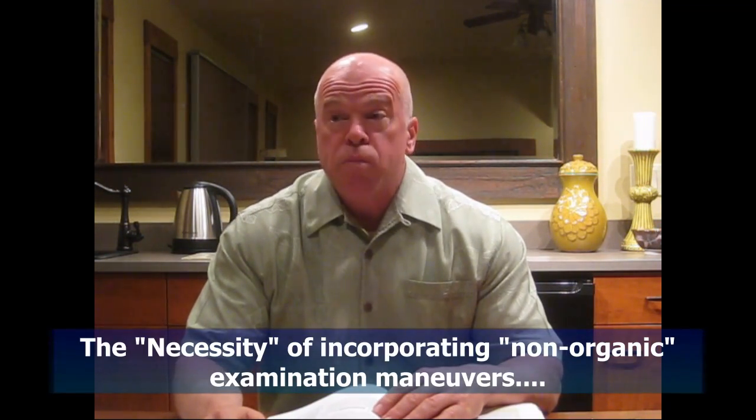So, because the Waddell signs are associated with examination of the lumbar spine, it's important to realize that these are not the only non-physiologic examination maneuvers, and you can come up with and craft your own non-physiologic examination maneuvers for any part of the spine. So the Waddell's maneuvers are simply a metaphor for your entire physical examination. But for the purposes of today's discussion, we're focused on the Waddell signs and we're focused on the lumbar spine. So let's talk about the necessity of incorporating these physical examination maneuvers into your routine protocol.